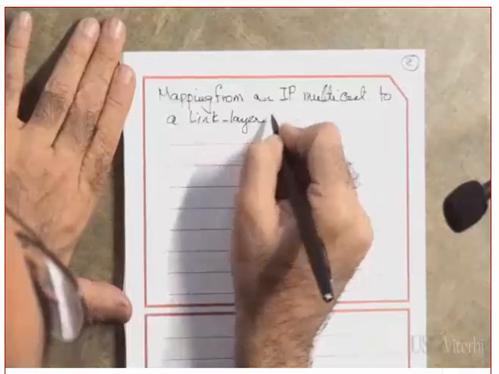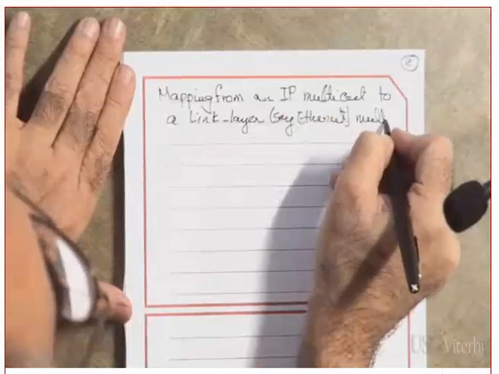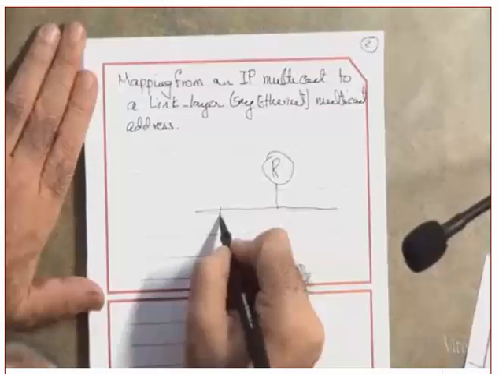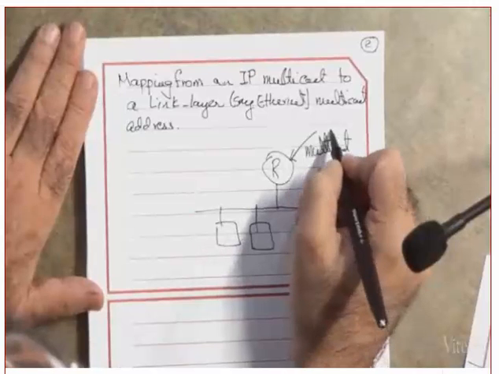The router will encapsulate the IP multicast packet in an Ethernet frame with a multicast MAC address.